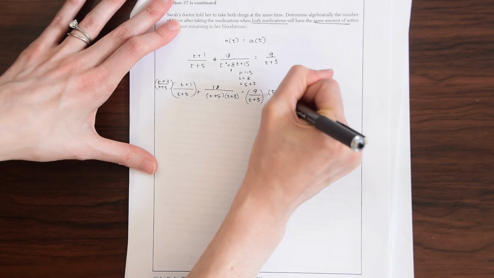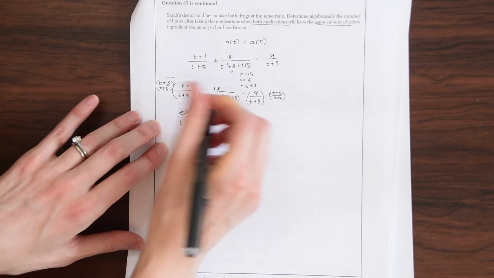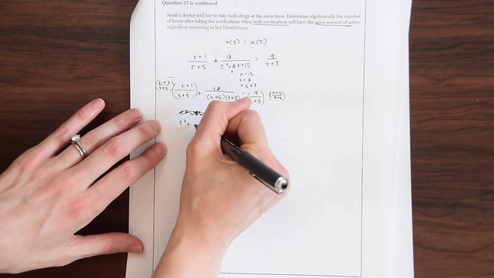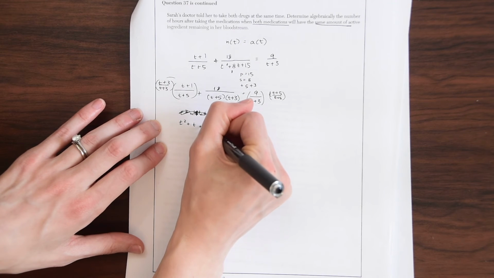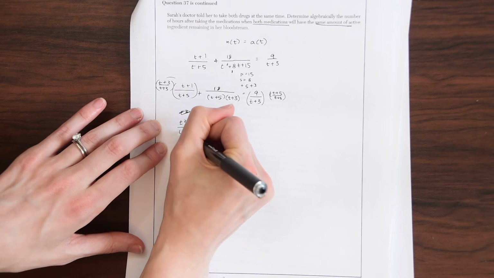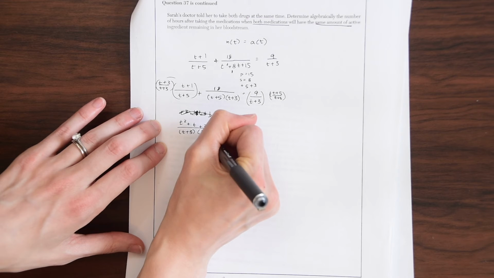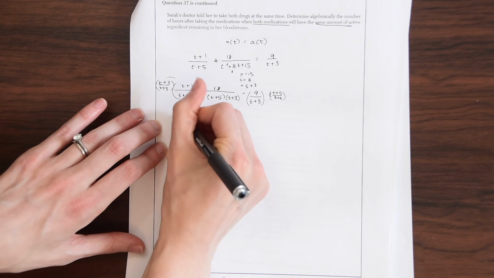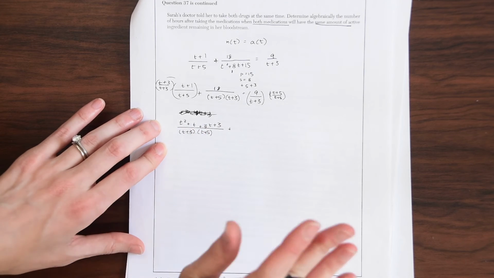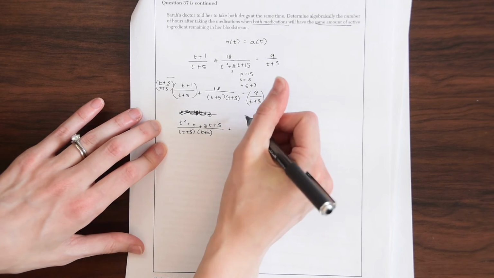So T plus 5 over T plus 5. When you distribute this, we get T squared plus T plus 3T plus 3 all over T plus 3 times T plus 5. So we just distribute these two, and here we're going to leave the same because we're going to get rid of that soon enough.